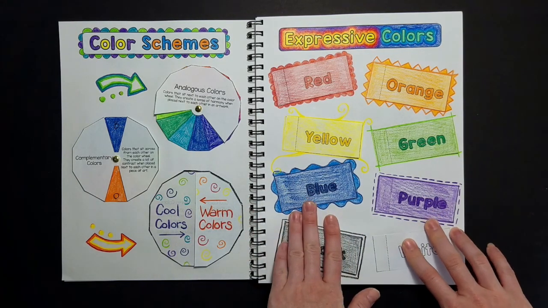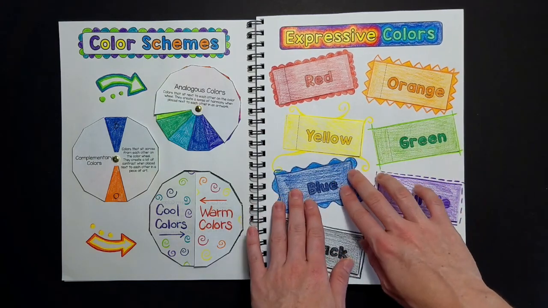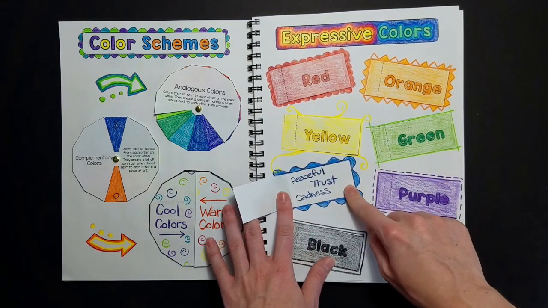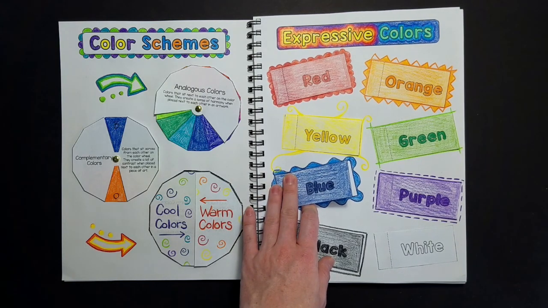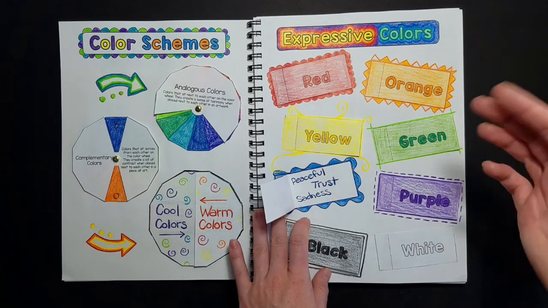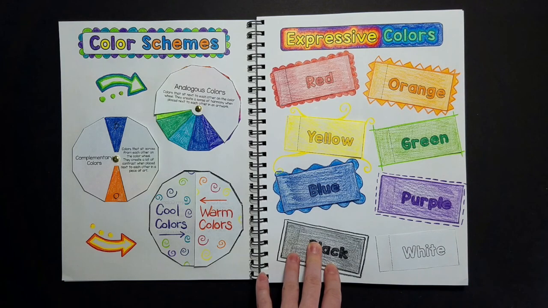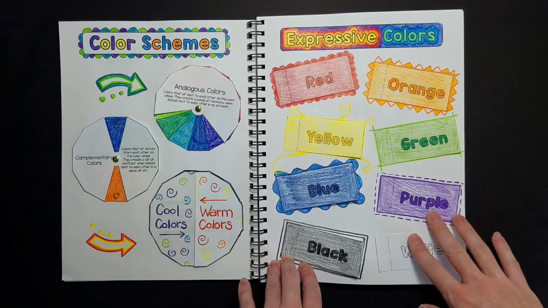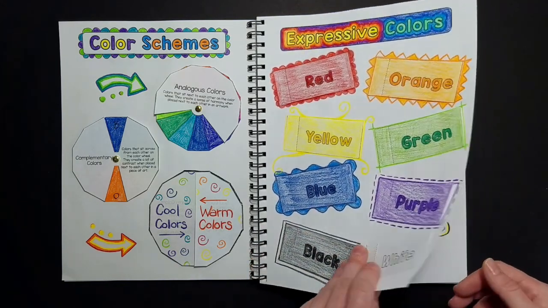Now on to the expressive color page. On this one, you're going to have a whole bunch of these little flaps that have the name of a color on it. So I went ahead and I colored those the color that they are. And then underneath, you're going to be writing in words that that color can express or reflect in artwork. So for blue, you might use that to show sadness or trust or peacefulness. And you're going to do that for all the different colors. Now in this package, I've included a list of words that you could have your students sort into each of these, or you could have them come up with their own words that they think best reflect the color.